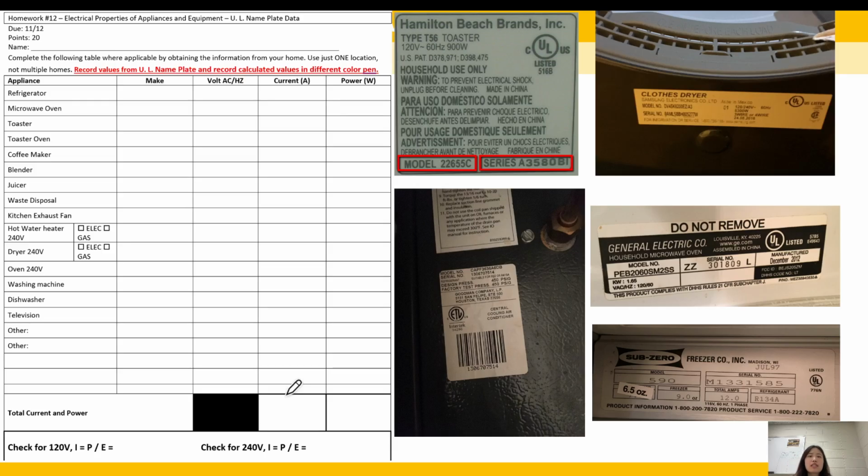For example, this is a mixer, a blender. So we can write the name and the model in the MAC area, and then we can see the voltage is 120 V, 60 Hertz, and power is 900.